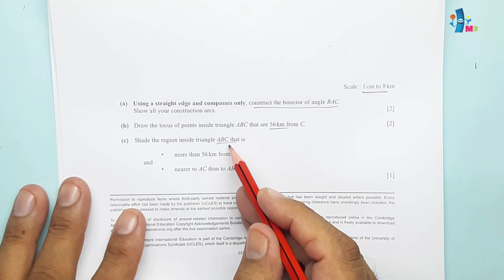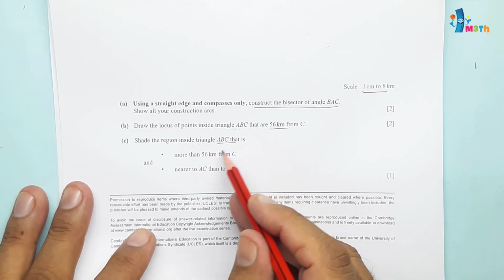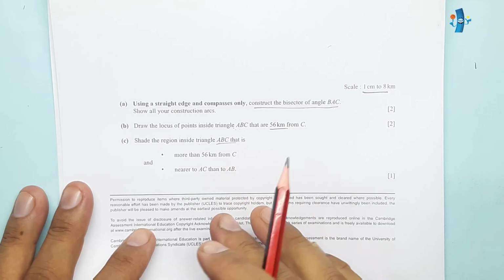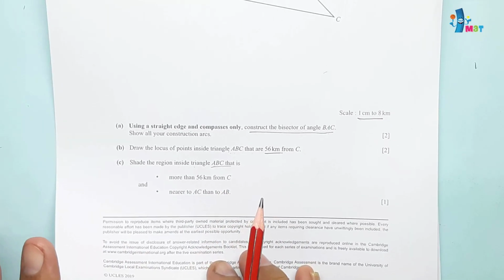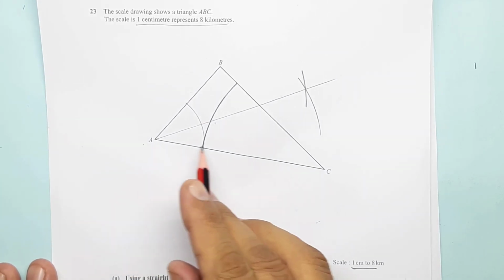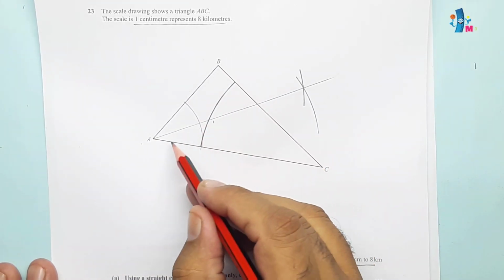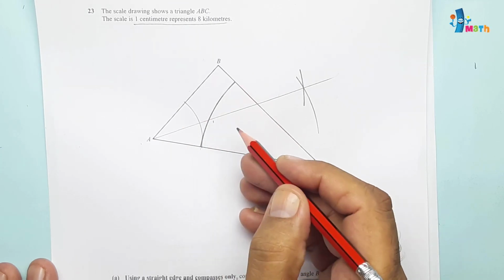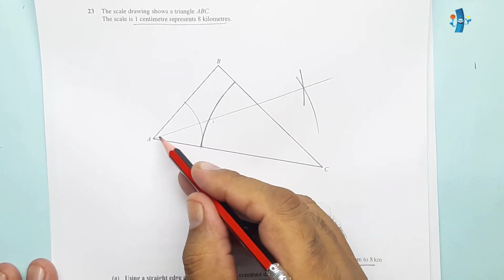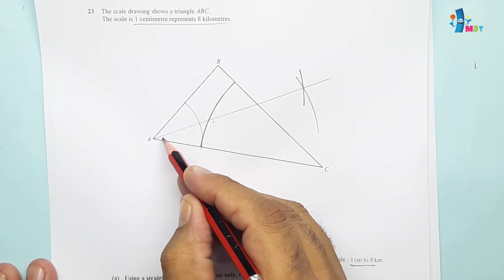It should be inside the triangle ABC, more than 56 kilometers from C, and nearer to AC than AB. Nearer to AC than AB.